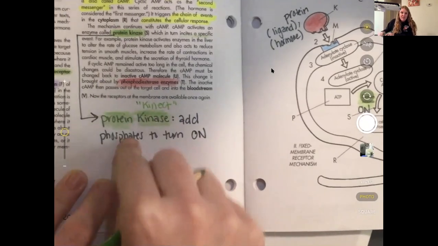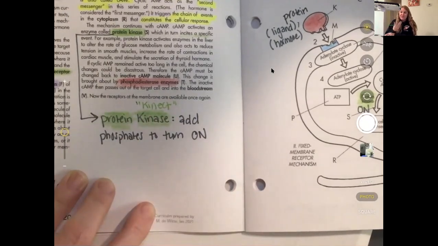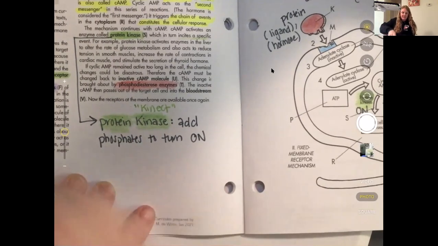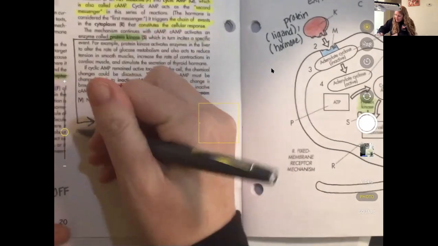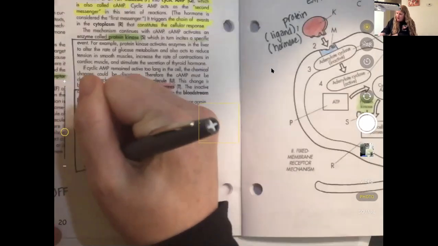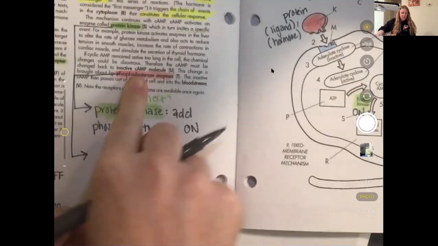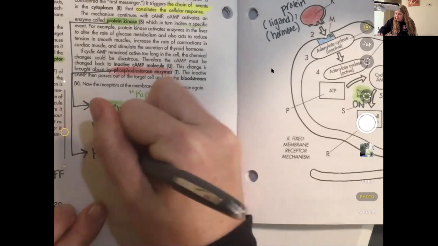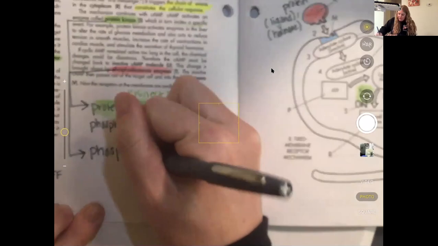Phosphates carry a large amount of energy. That's why ATP has 3 phosphate groups. So we're turning things on, we're energizing them with protein kinases. All right, now, this term is not used that often. So I'm going to give you the term that is used more often, especially in the world of AP biology.